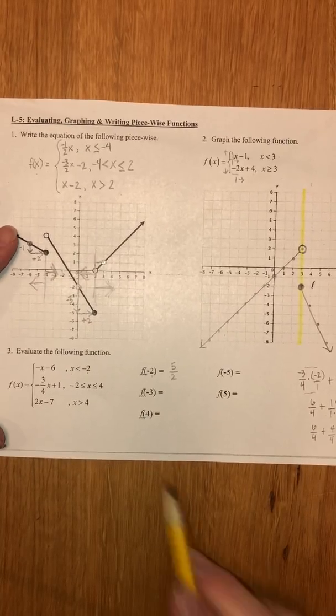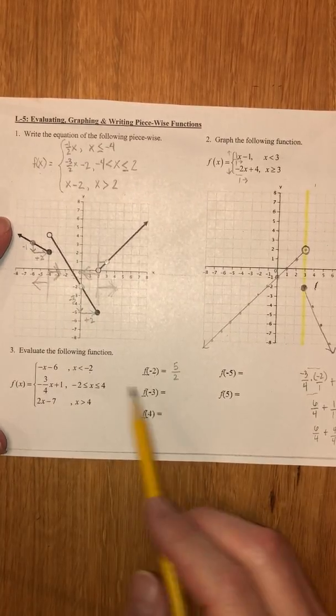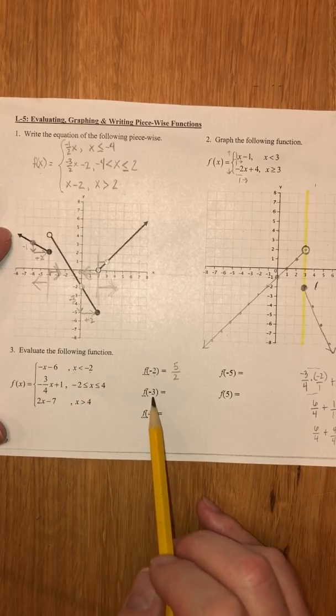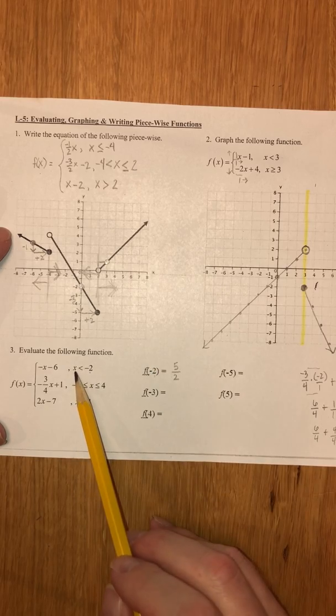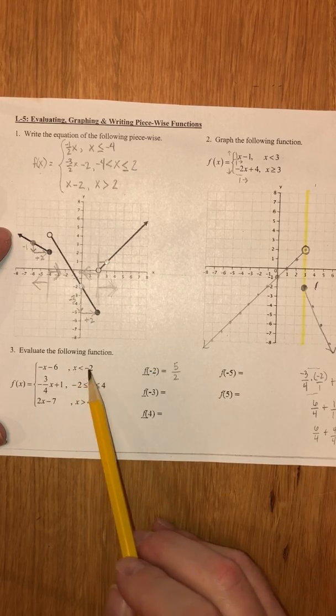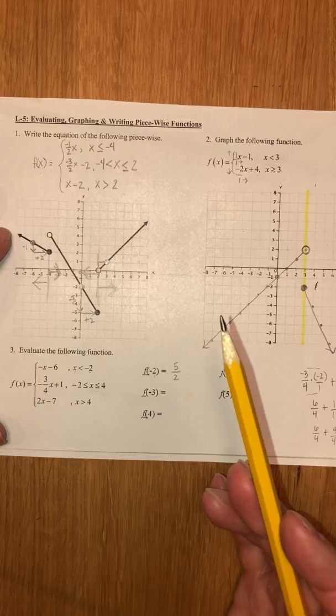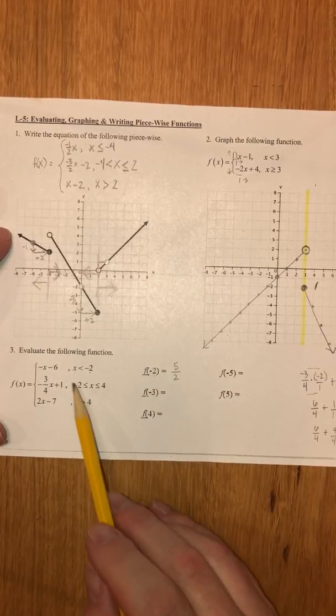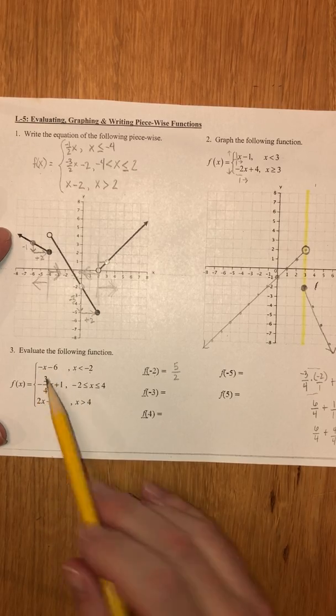Okay, next one, f of negative 3. So I just need to look here and figure out which of these boundaries x being negative 3 fits into. I'll start at the top. Is negative 3 less than negative 2? Yes. Okay, it's not in between negative 2 and 4, and it's certainly not greater than 4. So I'm plugging it into this top equation.